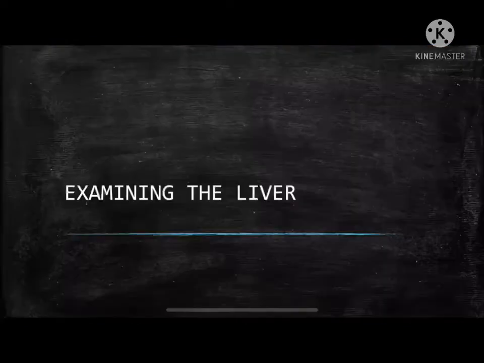Okay. Now I am doing the liver examination. I am going to percuss the liver first and locate the midline. I am starting at the level of the umbilicus in the right lower quadrant and percussing upward towards the liver. Now I am identifying the lower border of the liver dullness in the midclavicular line.